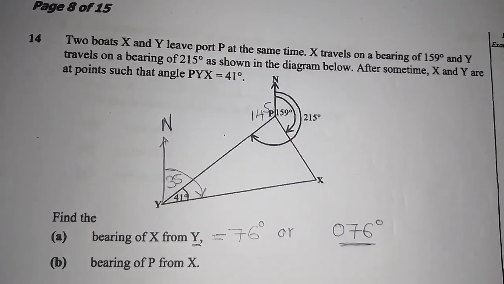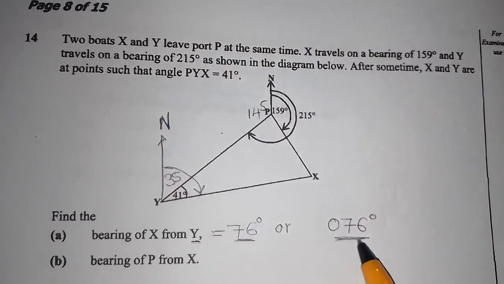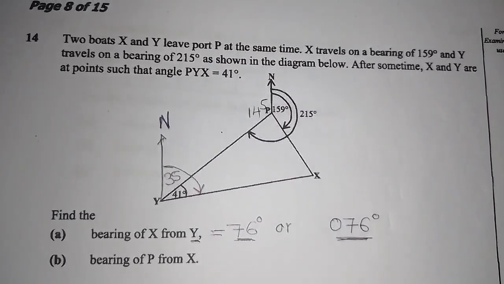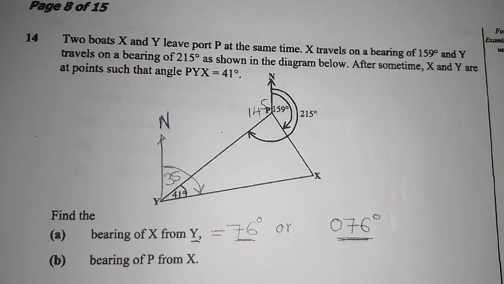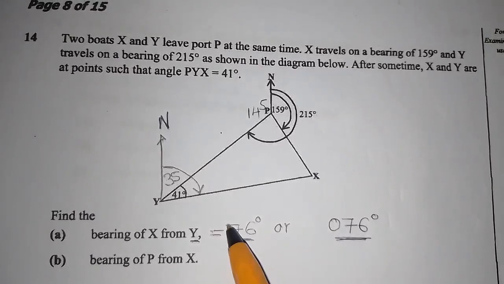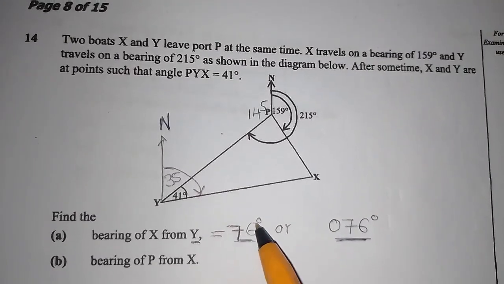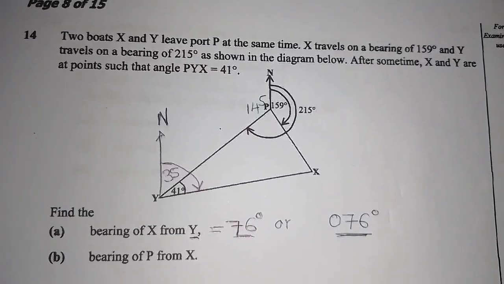Even when you write it in this way or this other way, they are still going to mark you, because they know that's how many people write. The majority write it like this. So it is very easy. This is 76. You've answered. You move to the other question.